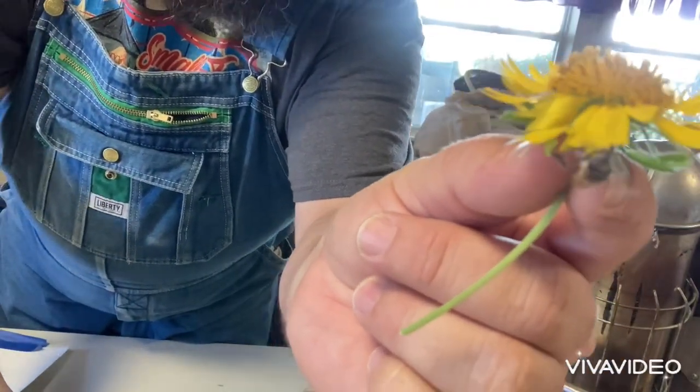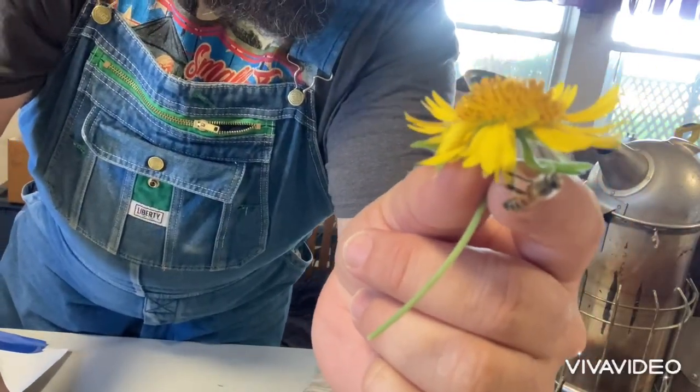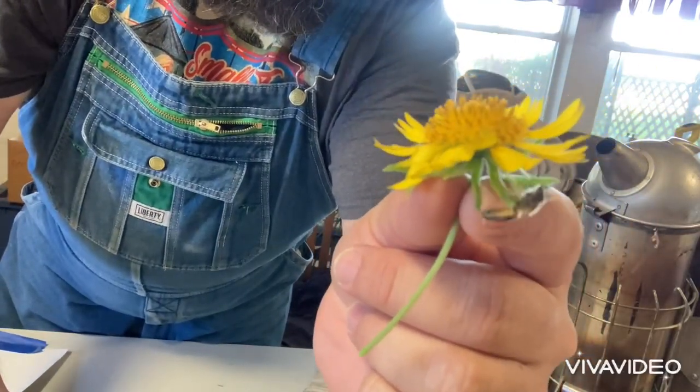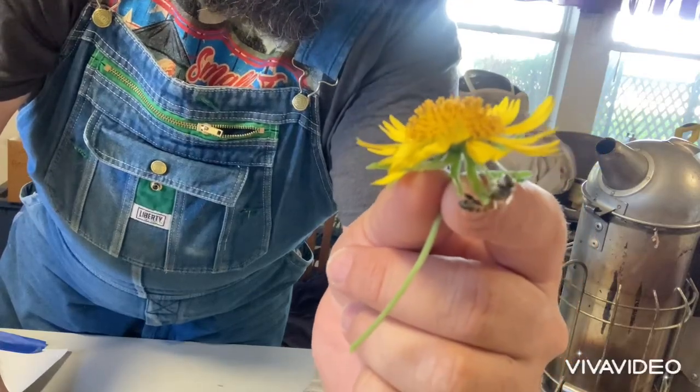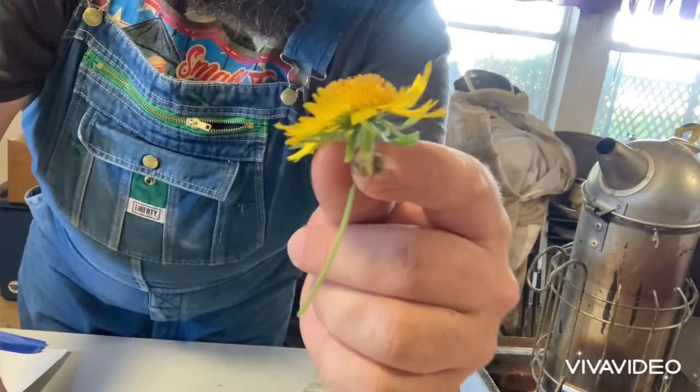And here's a honeybee from one of my beehives. Today's video is going to be talking about the bee's life cycle and what they all go through, and how it's changed through the seasons. So let's sit down and talk about some of the cool things about honeybees.